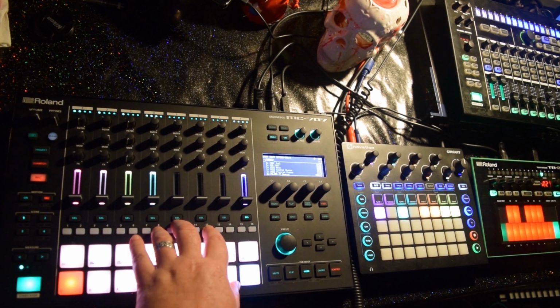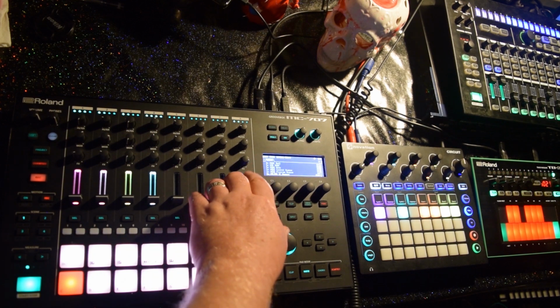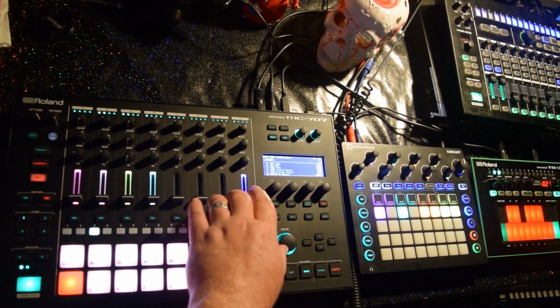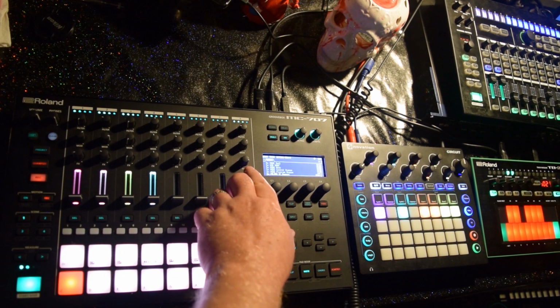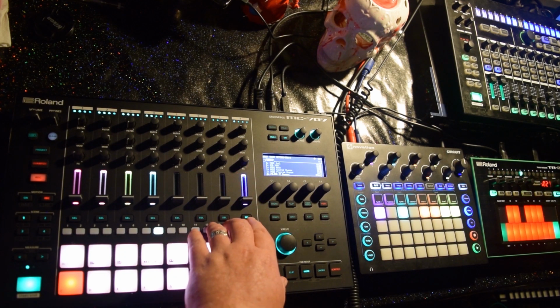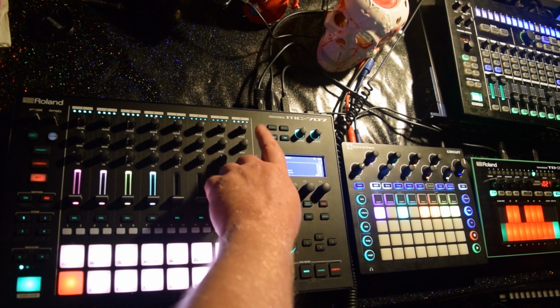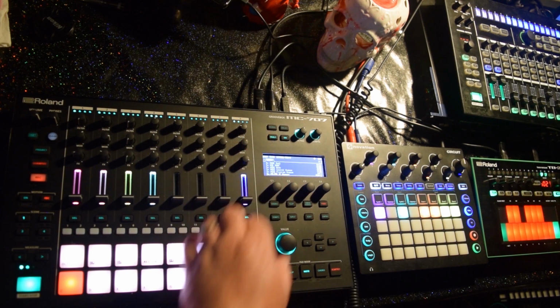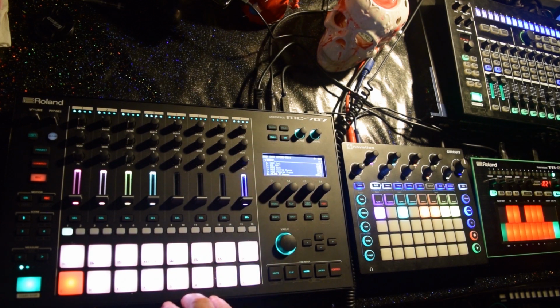On the drum track I have FX set to CC47 for the decay, the mod set to CC46 for the pitch, and filter set on 44 for patch select, which is pretty interesting.